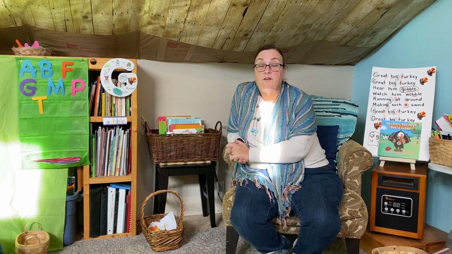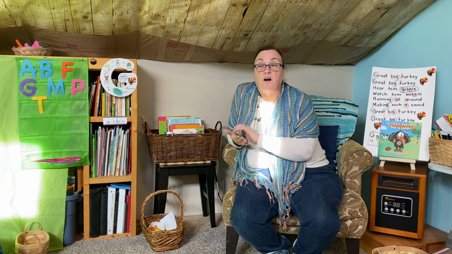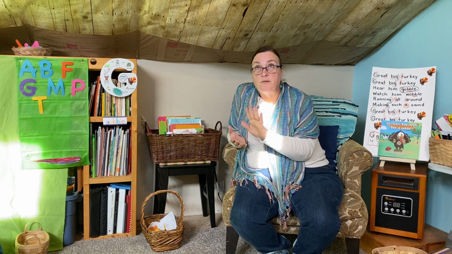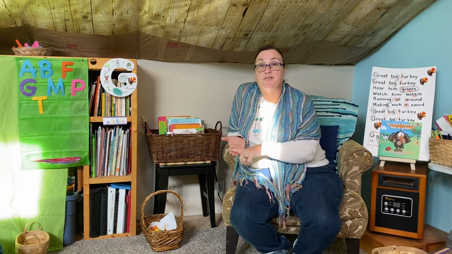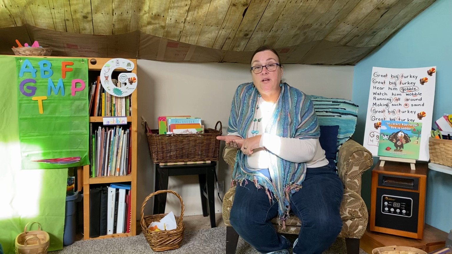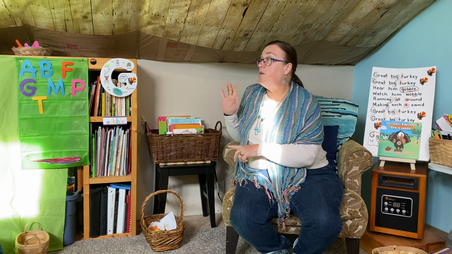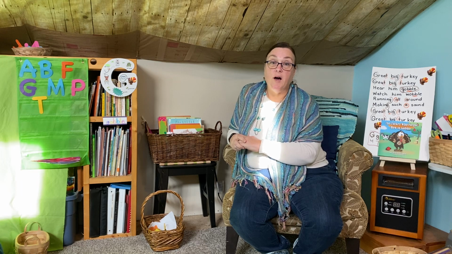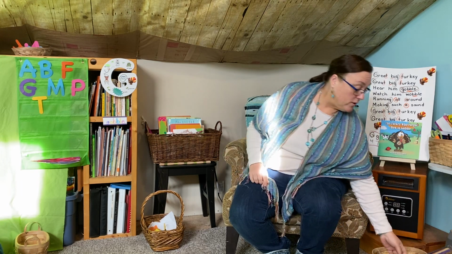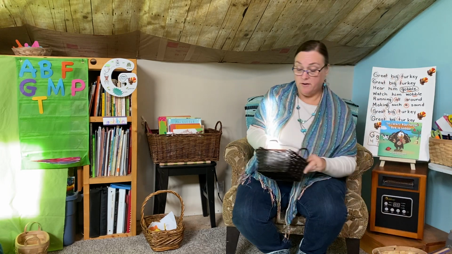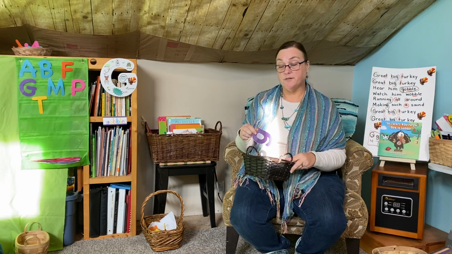Another thing to consider is that 80% of text that we read is in lowercase letters. So when you're reading, lowercase is really, really important. Even though in my pocket chart I'm highlighting the capital letter, the uppercase of the letter, you do want to make sure that you have the corresponding lowercase letters.